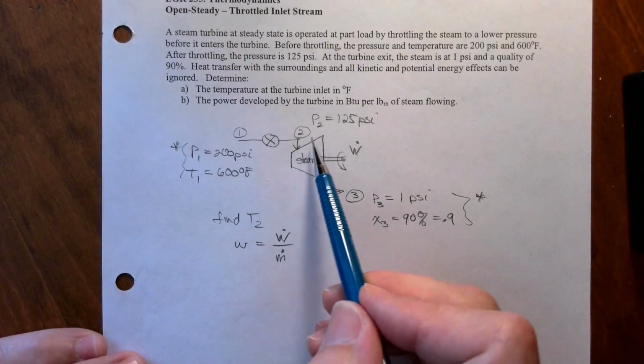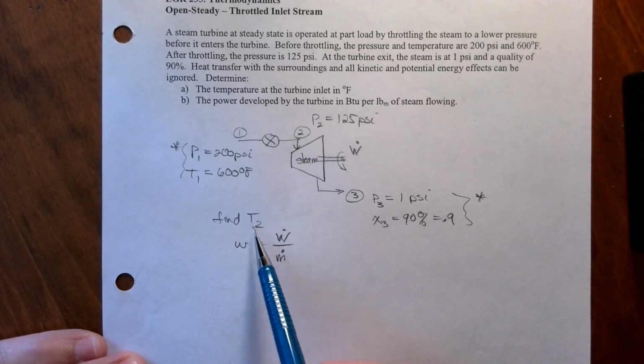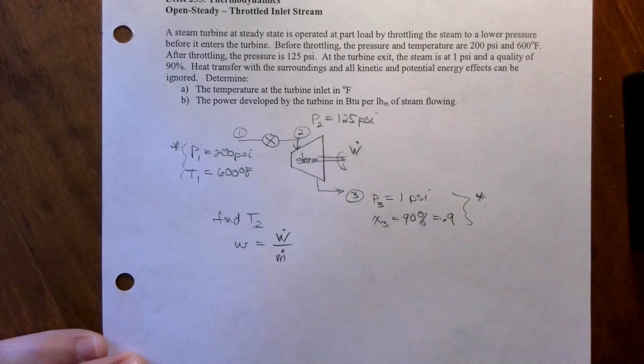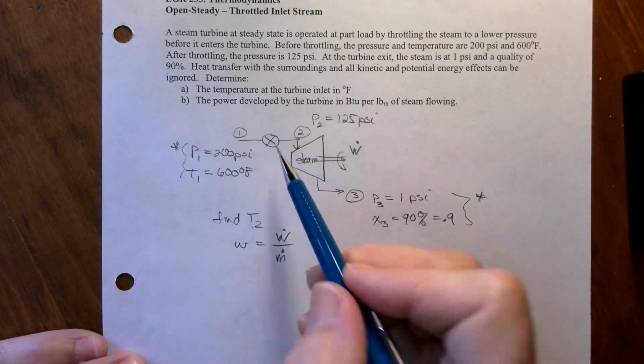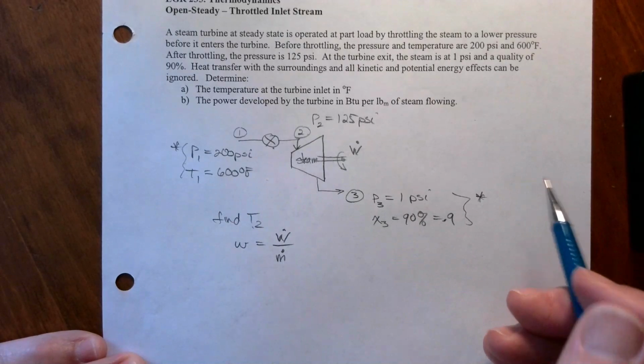Okay, so we only have one property at state 2, so to find T2, we need something else to help define the state at 2. Well, if this is an ideal throttle, then H1 equals H2, and state 1 is defined.